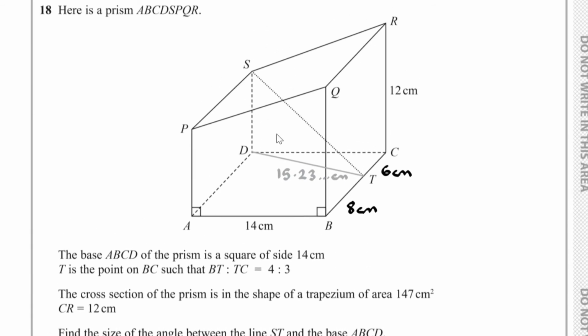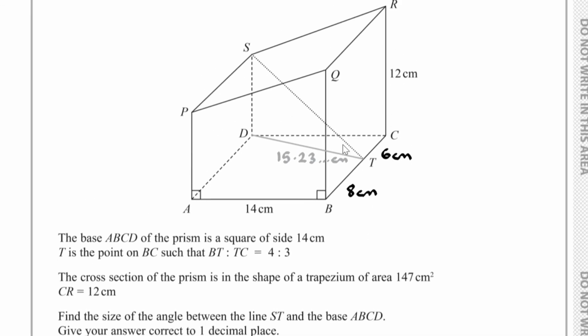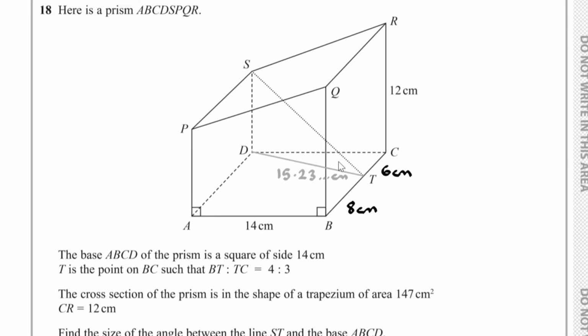And what we need to do is find out the angle between the line ST and the base. So that would refer to this angle here, which I will call theta. So this angle here is theta, and I need to find out what theta is.